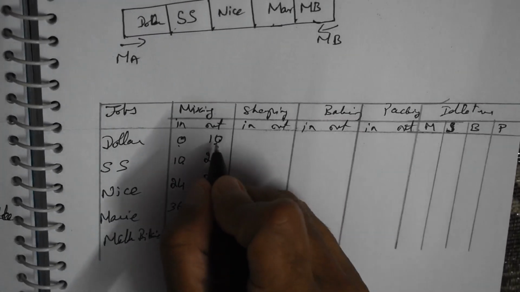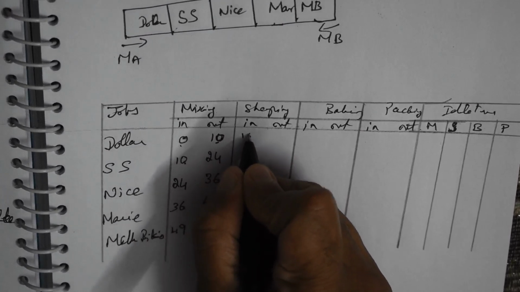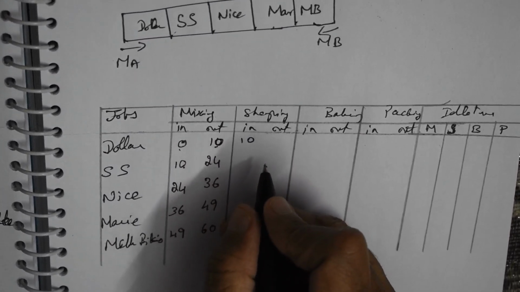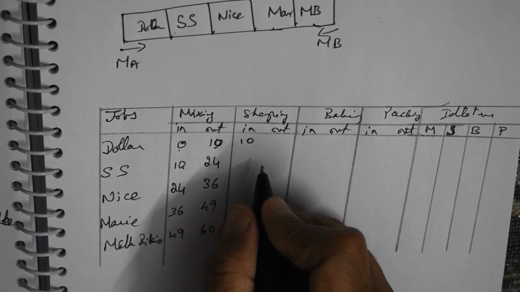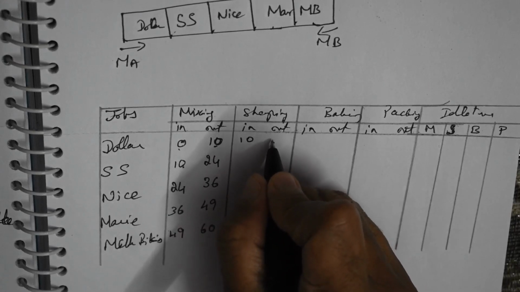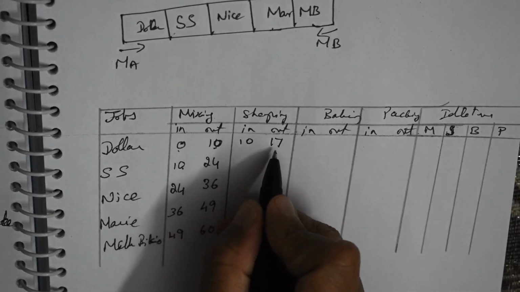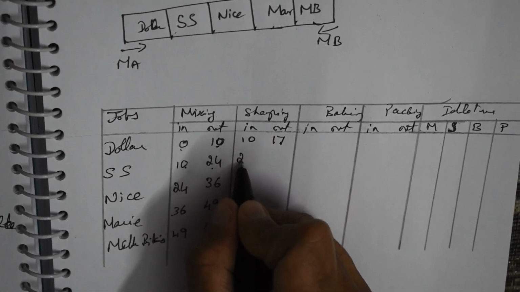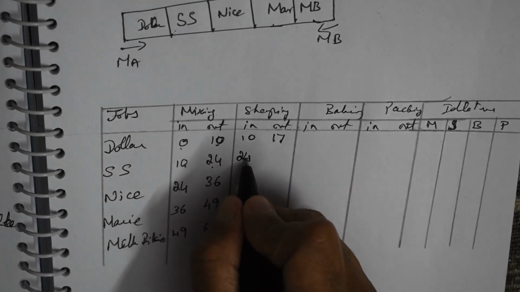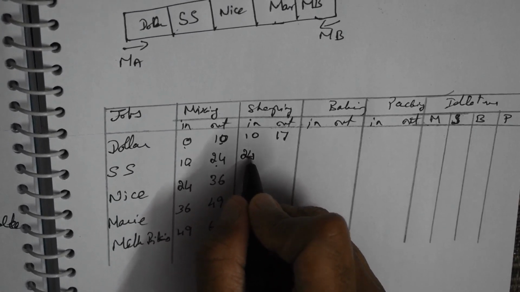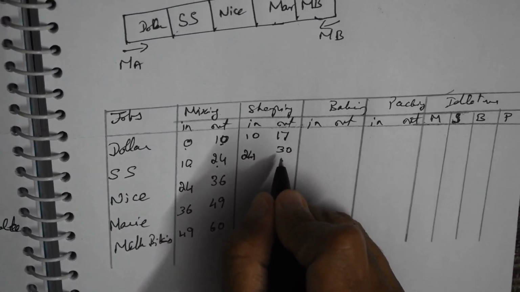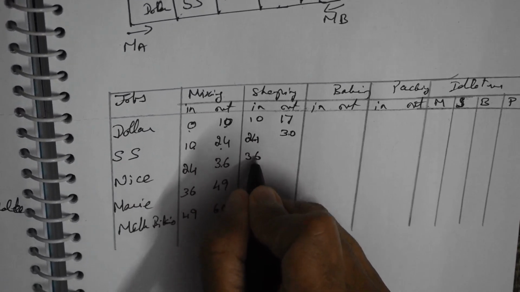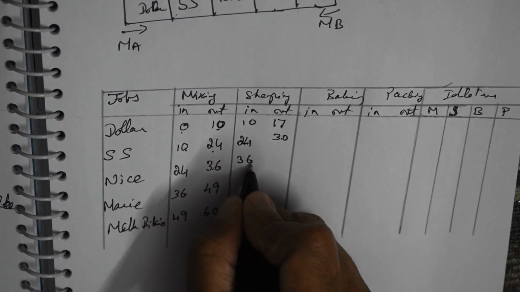Now shaping. This output is transferred here. I will start. Shaping for Dollar is 7. So 10 plus 7, 17. Now comes the same old step. 17 or 24, whichever is higher. So 24. Salt and Sweet is 6, which is 30. 30 or 36, whichever is higher. 36.